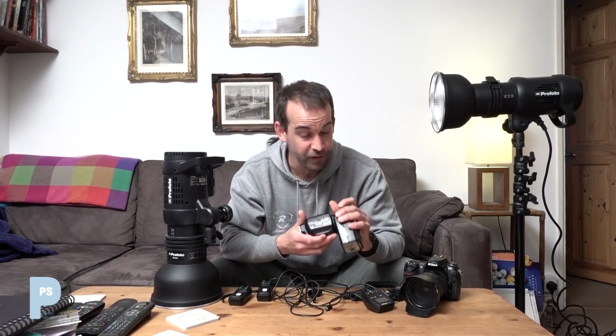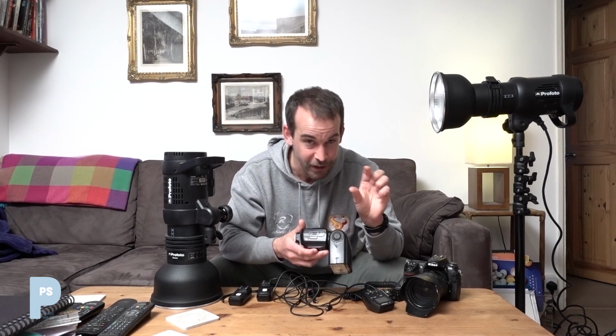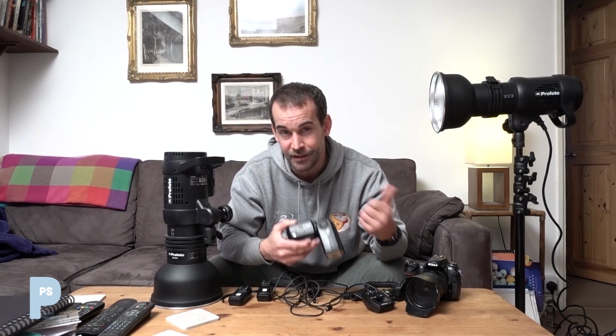Overall though, an optical slave is an incredibly useful piece of kit to have. Pretty much every single flash I own, apart from my tiny cheapest little ones, have optical slaves built into them. They're vital. They allow me a great deal of versatility in how I choose to set up my lights, and they also allow me to mix and match.